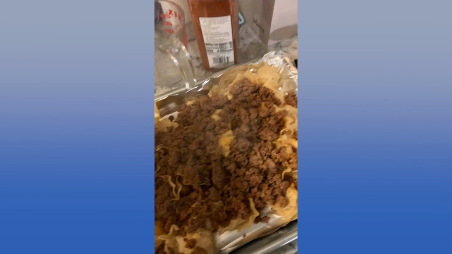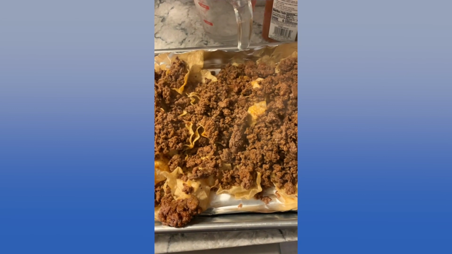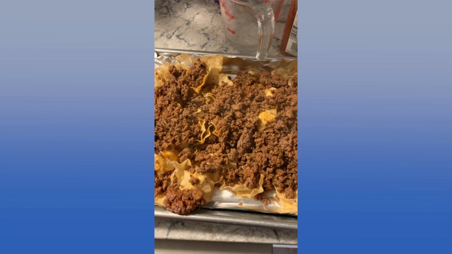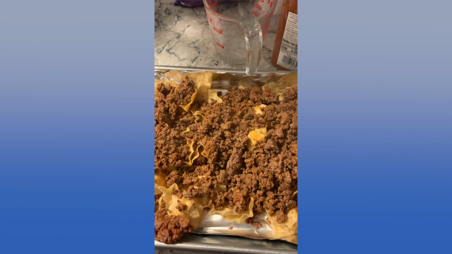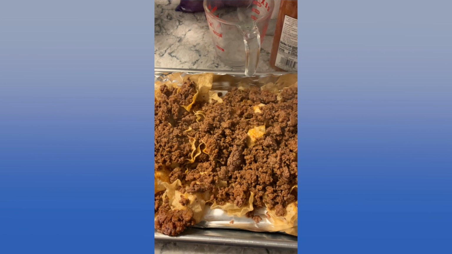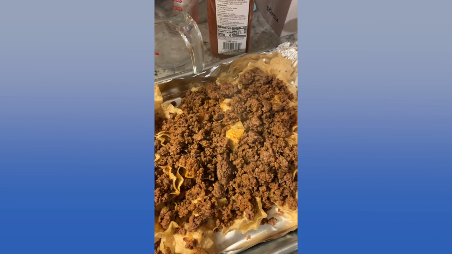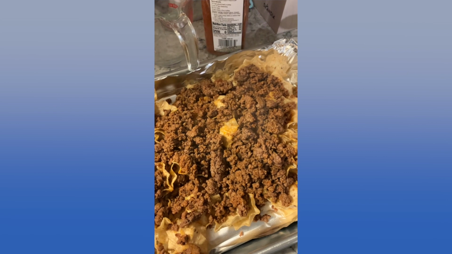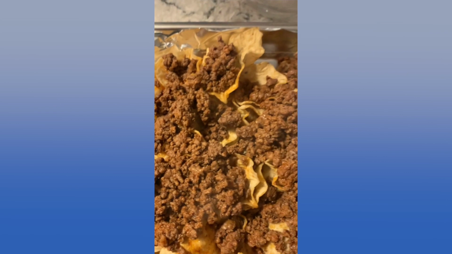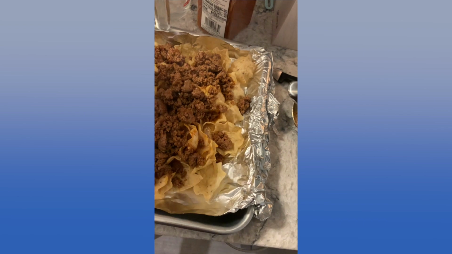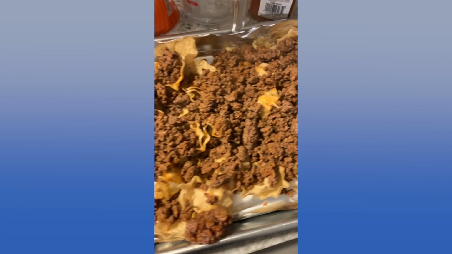All right, so the cheese is going to go on. And this is not working.